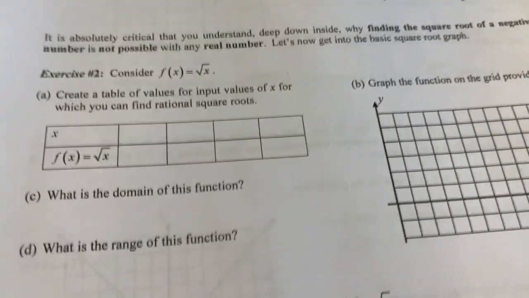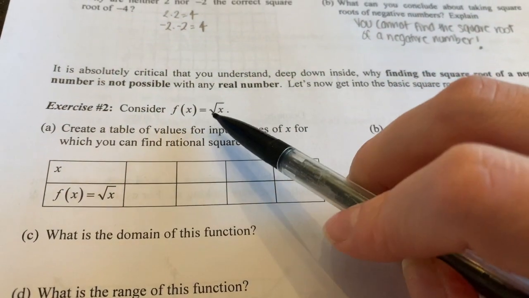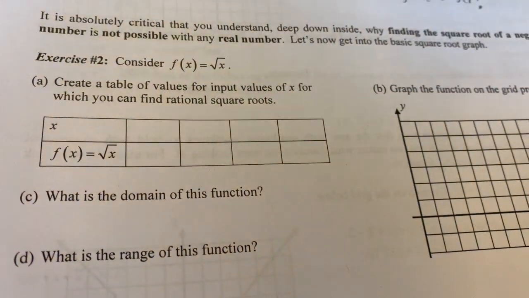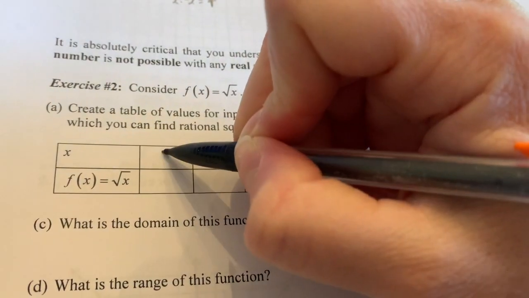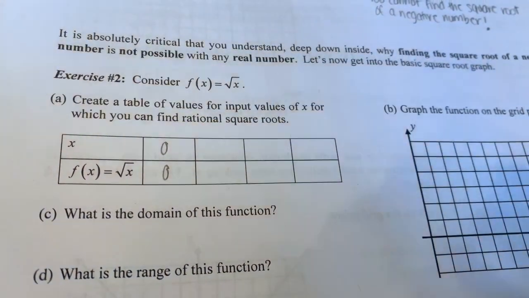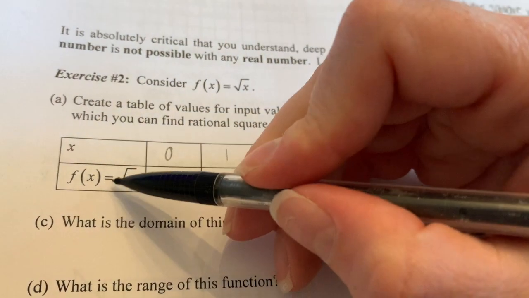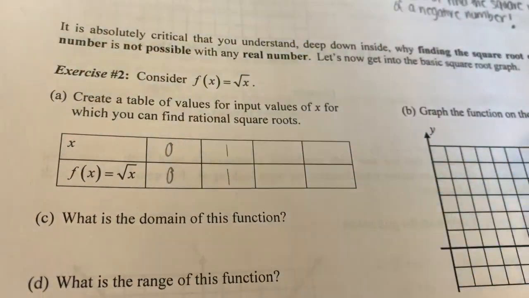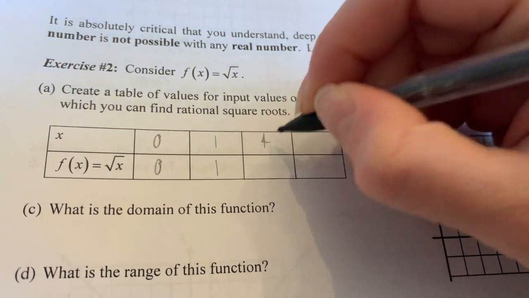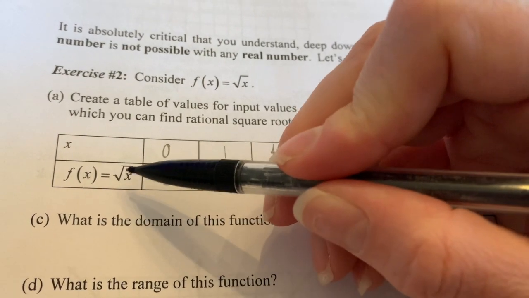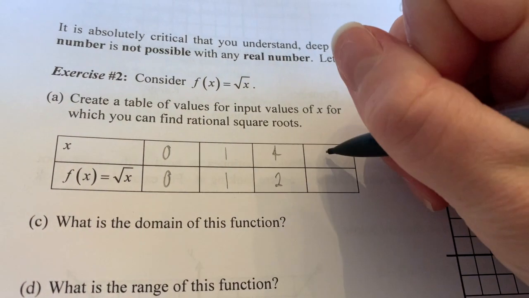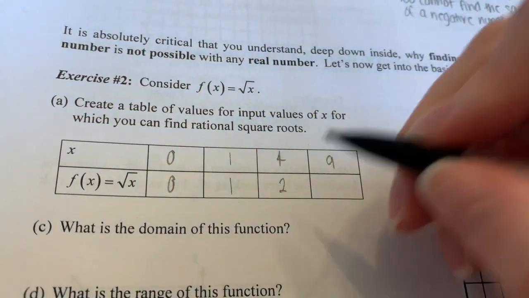For exercise 2, we're looking at a square root function, f of x equals the square root of x. We're going to create a table of values where we can find rational square roots. We can find the square root of 0, which is just 0, because 0 times 0 is 0. We can also find the square root of 1, which is 1, because 1 times 1 is 1. We can find the square root of 4, because 2 times 2 is 4, so the square root of 4 is 2. And then the next perfect square would be 9. We can take the square root of 9, and the answer is 3.